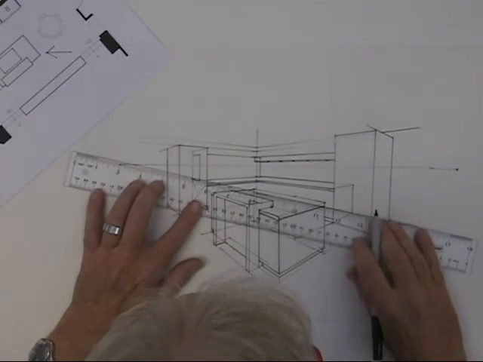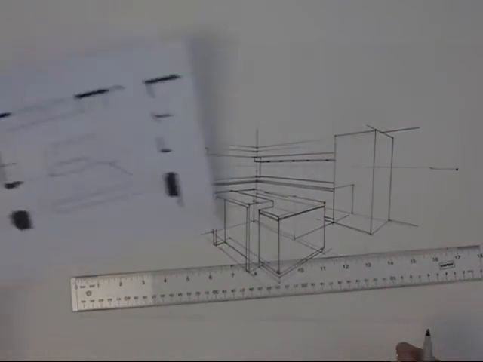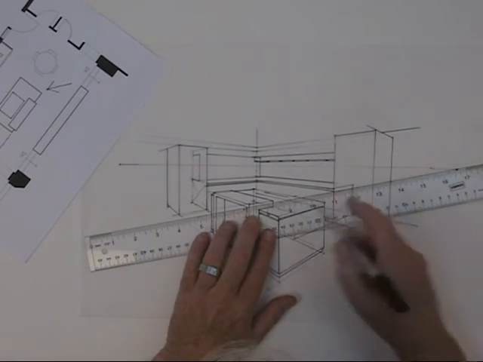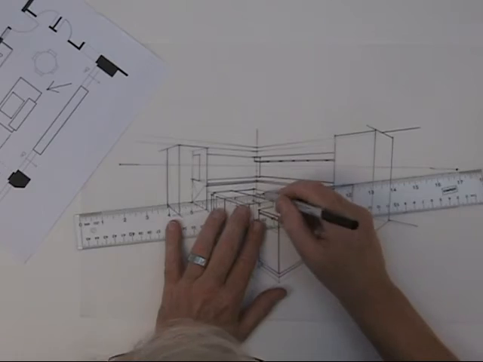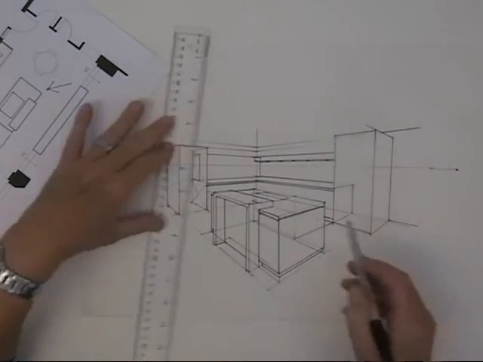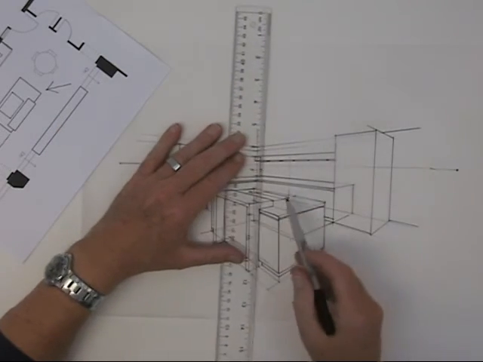And now the last part of this is there is a cooktop in the center of the island. And I will just indicate that on my drawing. And let's say that we wanted to put a vent hood above this cooktop. All right, let's project up.